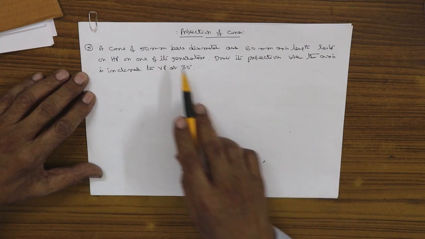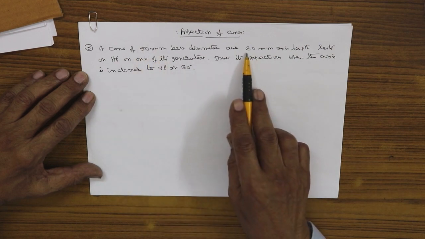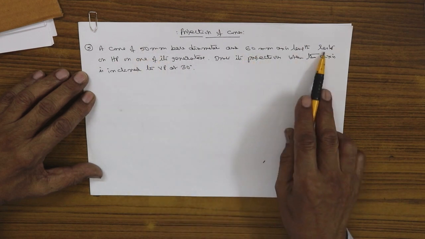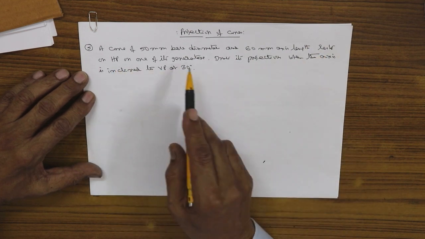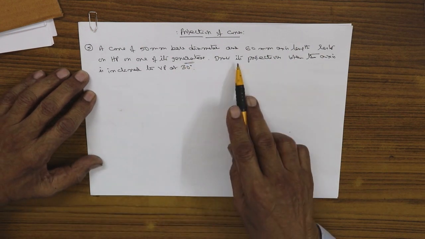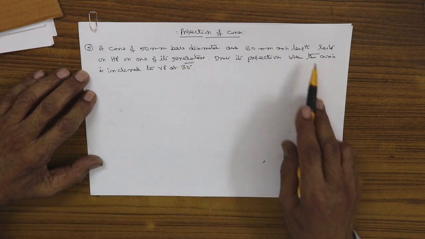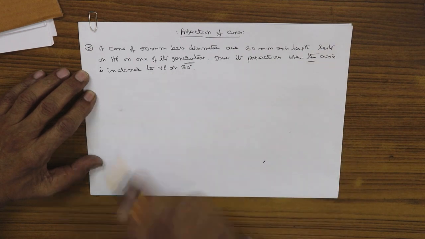Look at the data, how simple it is. It says a cone of 50 mm diameter, axis height is 60 millimeter. It is lying on HP on one of its generators. Very important, lying on one of its generators. Draw the projections when the axis is inclined to VP at 30 degrees.